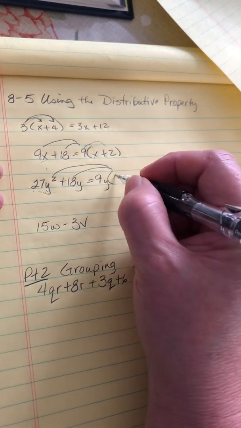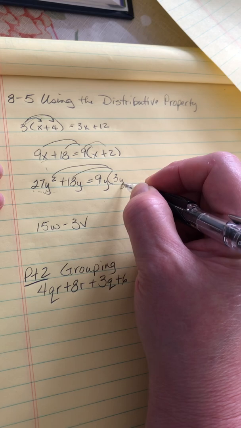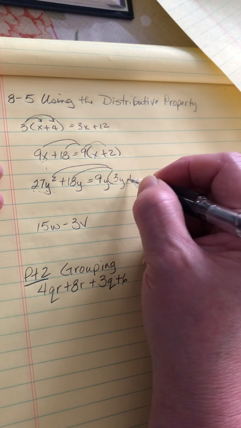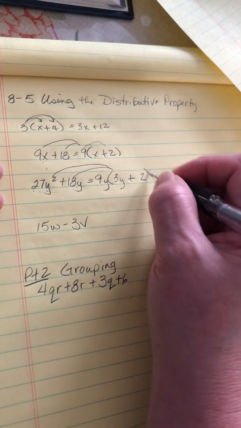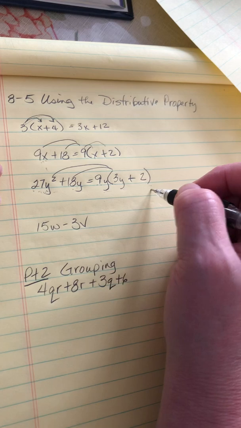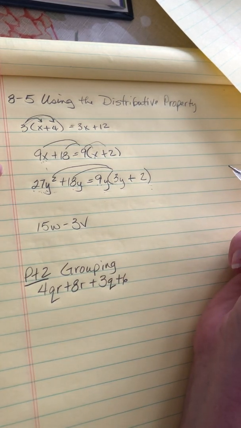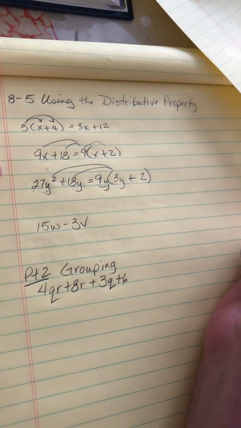Well, I'm going to have a 3y left here, because 9y times 3y is 27y squared. And I'm going to have a 2 left here. 9y times 2 is 18y. So this is factored form. I've factored using the greatest common factor and the distributive property. I have undistributed that 9y.